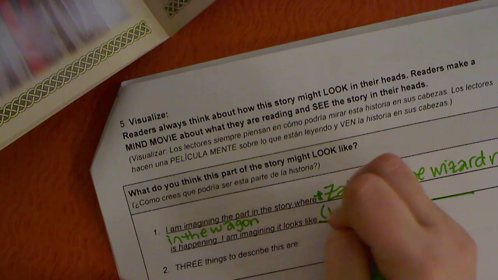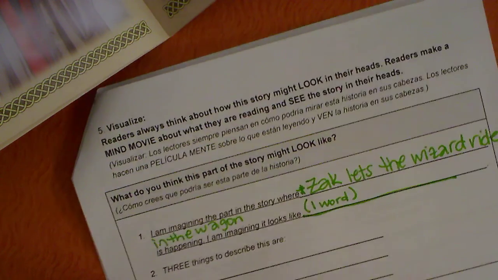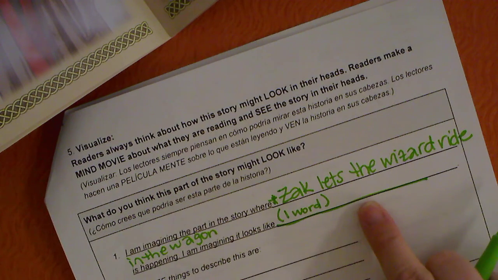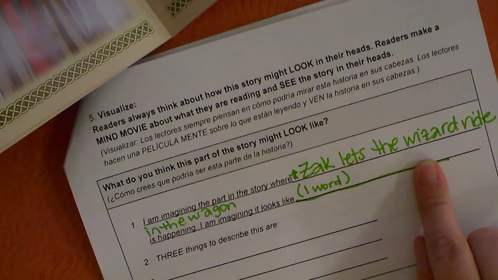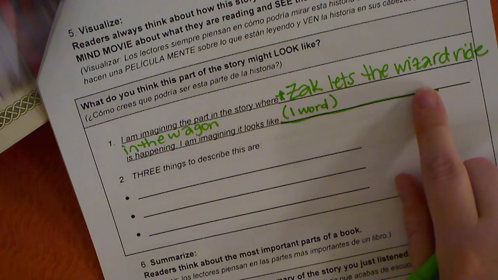So I'm going to write that in parentheses, one word. This is where you can say, oh man, this looks weird. This looks cool. It looks neat. It looks scary. This is where your one-word descriptions go, on this blank only. So you're going to come up with what you think this looks like.